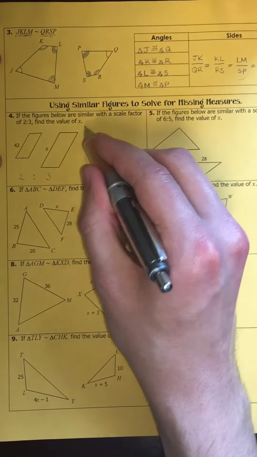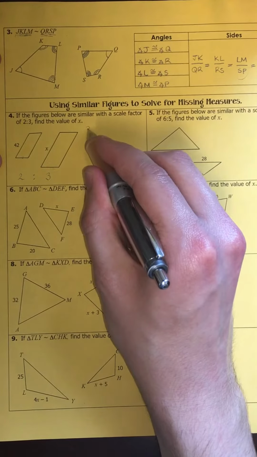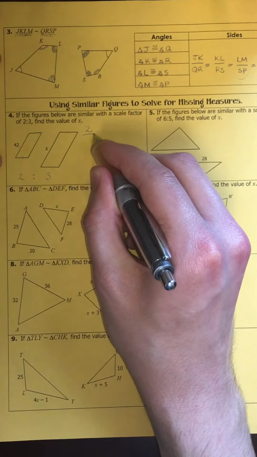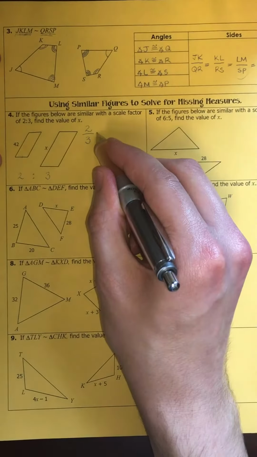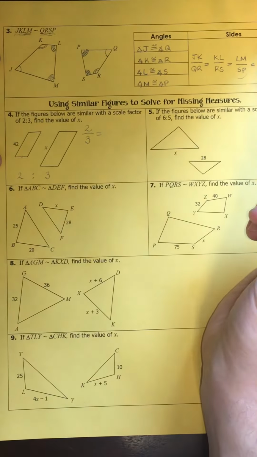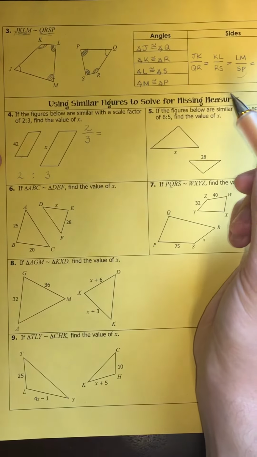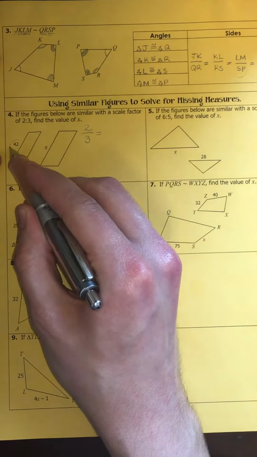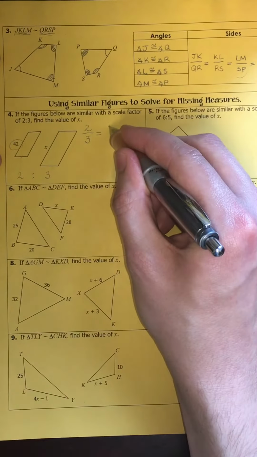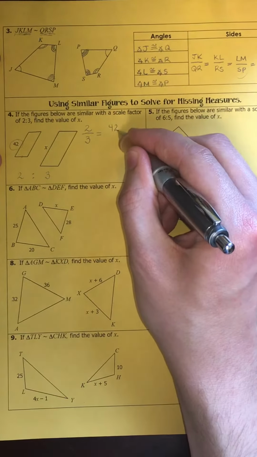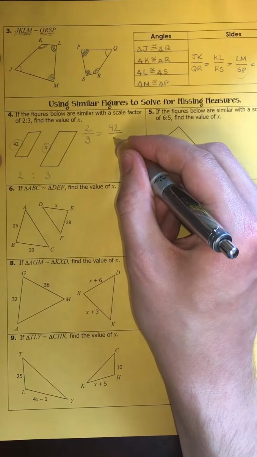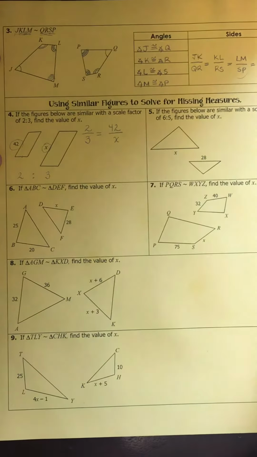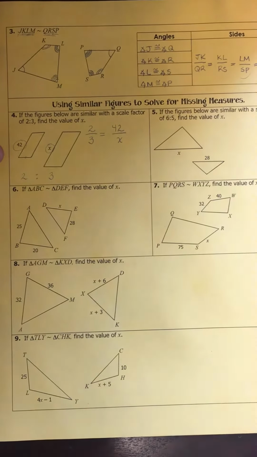So I can go ahead and start setting up a proportion then. For my small figure to my big figure, it appears in a scale factor of 2 to 3. And I can set up a proportion according to the numbers and variables that I'm given within this image. Well, then that's proportionally equal to the numbers within my image. So my small figure, I have a measure of 42. And for my bigger figure, I have a value of x, my variable. So I set up this proportion in order to solve for x.